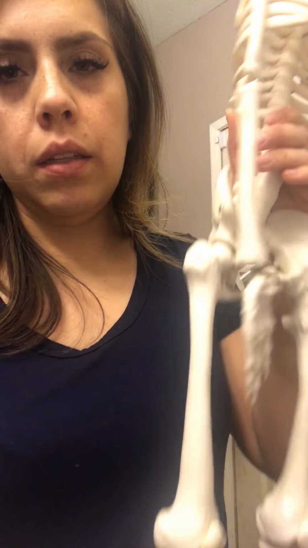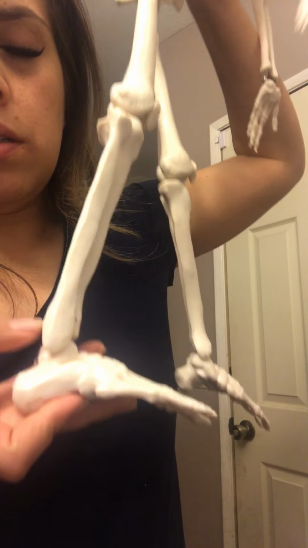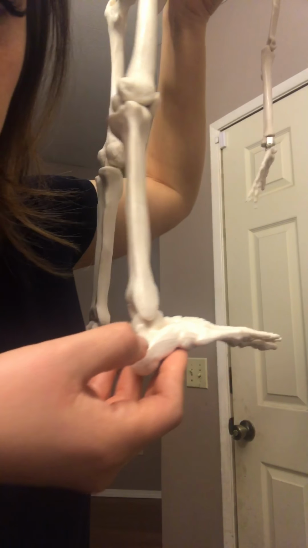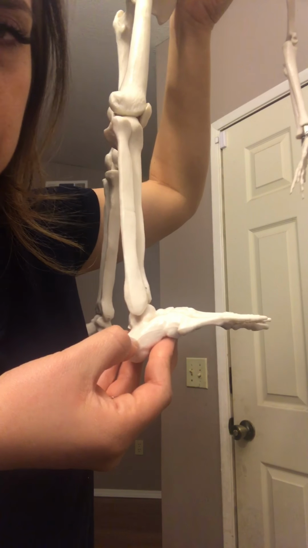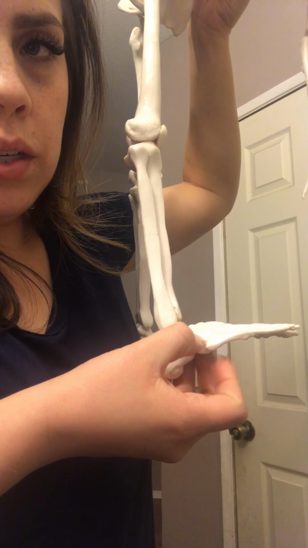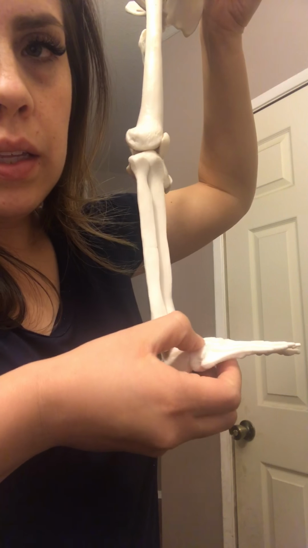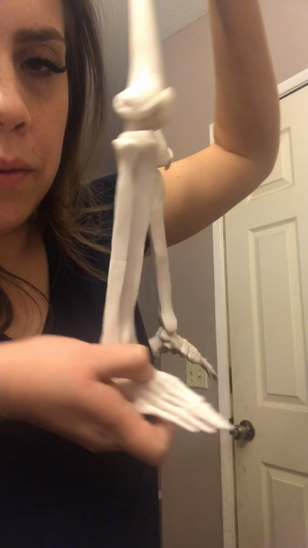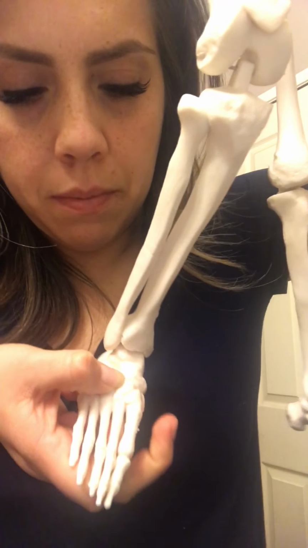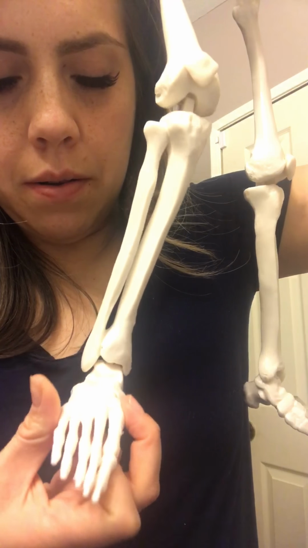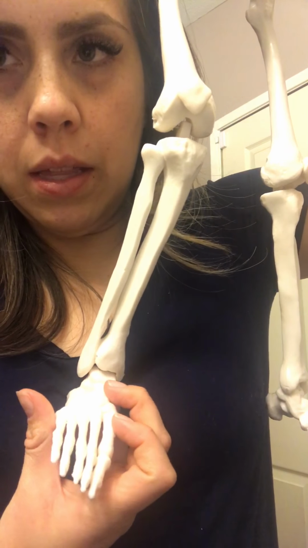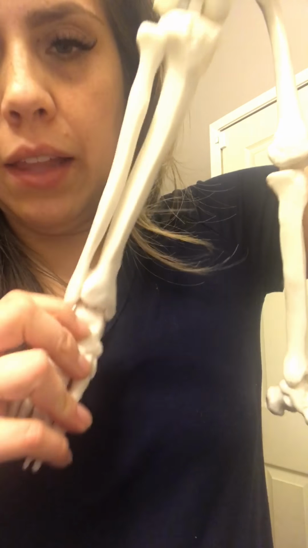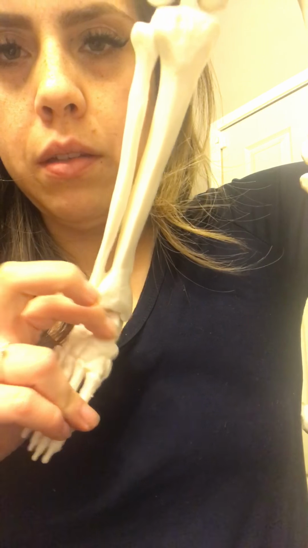All right, and then we can look at the ankle and the foot, which is part of the lower limbs. So here the lighting's a little bad, but we have the calcaneus right here, the cuboid right here, the intermediate cuneiform right here, the lateral cuneiform, and the medial cuneiform right here. Here we have the navicular, and then up here we have the talus. So this part right here is the talus.